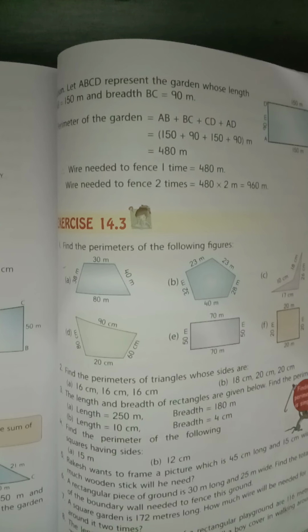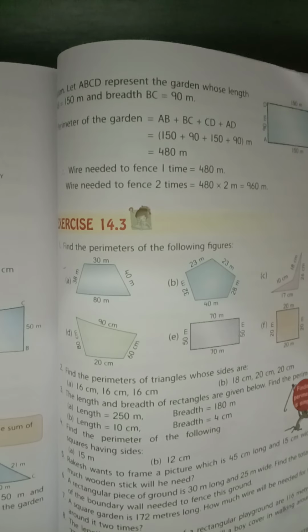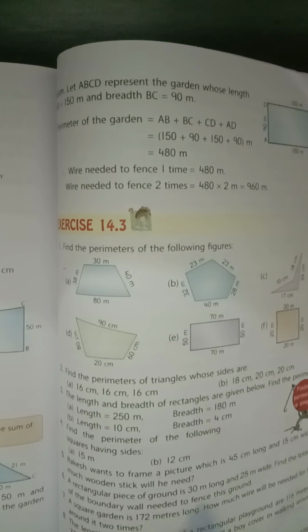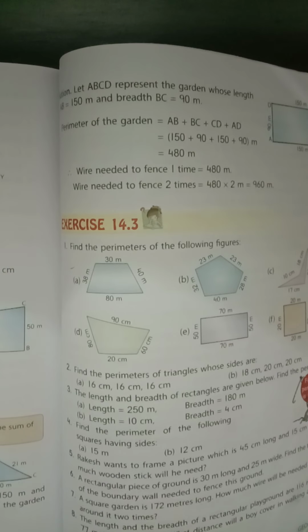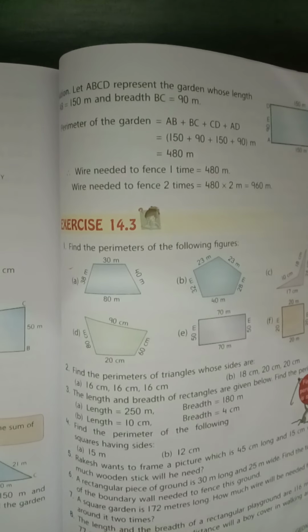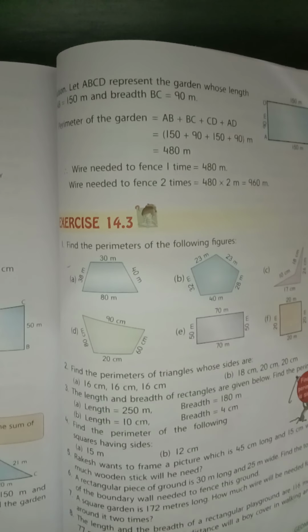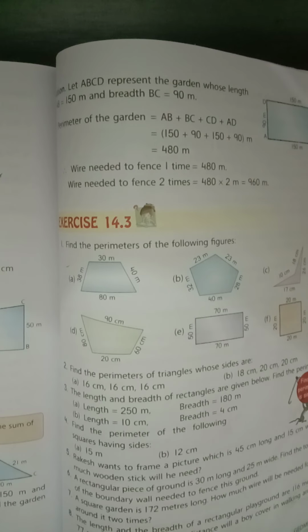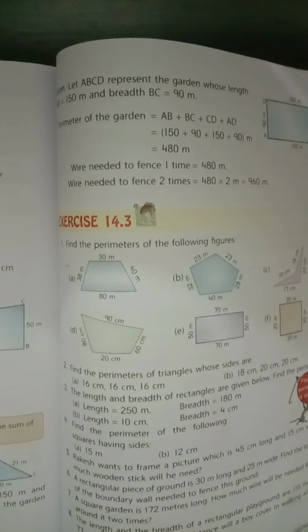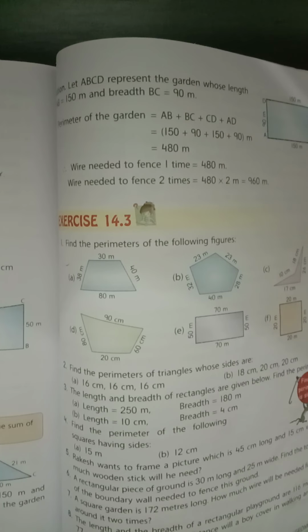Students, in last class we completed exercise 14.2 and in today's class we are going to start with the new exercise, that is exercise 14.3 from your maths textbook, and this exercise is based on how to find a perimeter of a given figure. Means if the figure is given and if the length of all the sides of that figure is given, then we have to find the perimeter of that given figure.